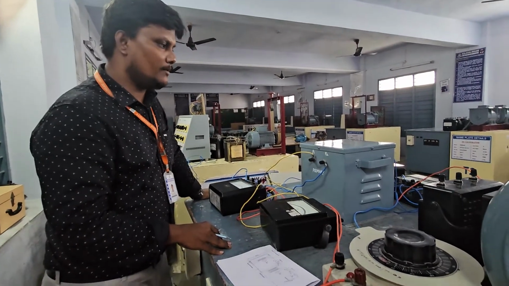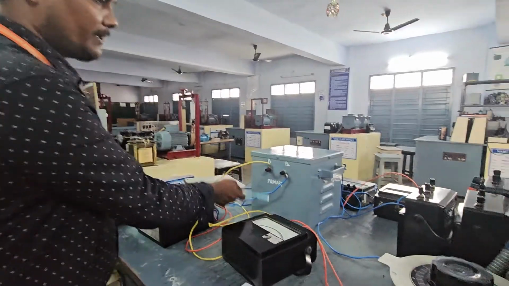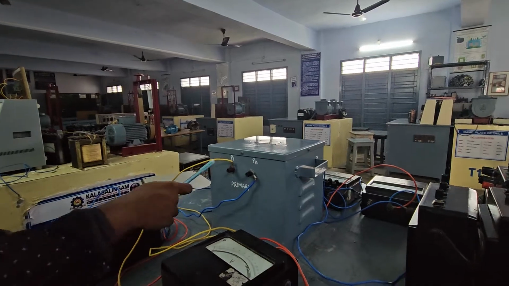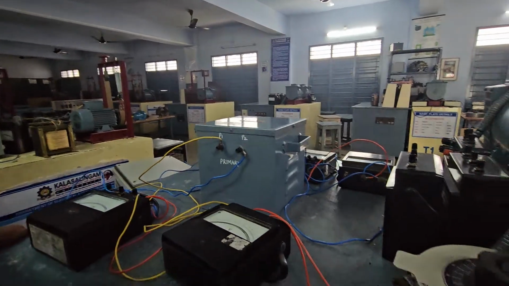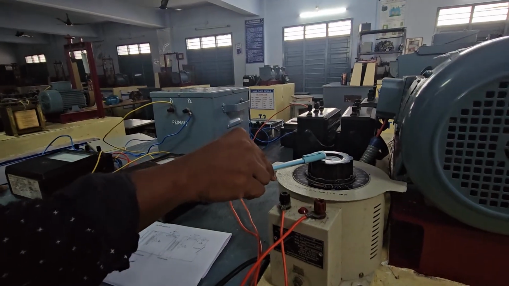Okay, now let's see how we can make a practical connection. This is the transformer. This is the primary side, and the other is the secondary side. Now let's first make the primary side connection. In the primary side connection, we know that we need an auto transformer. This is the auto transformer.